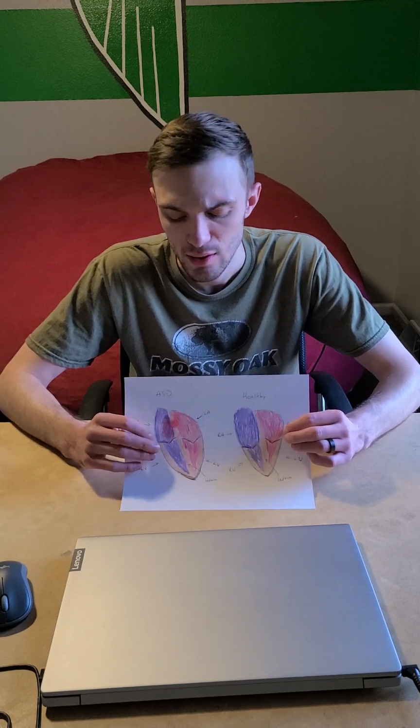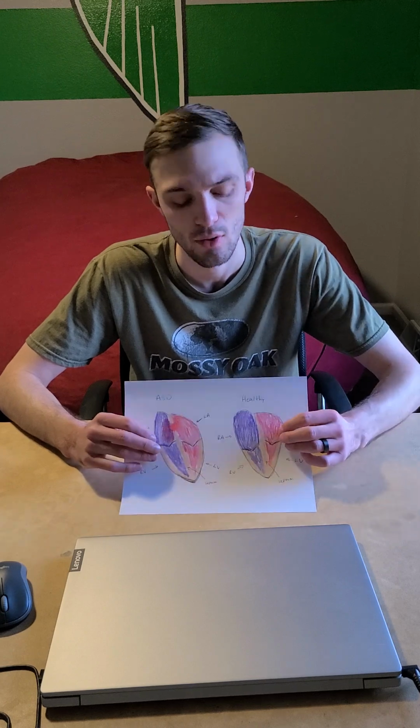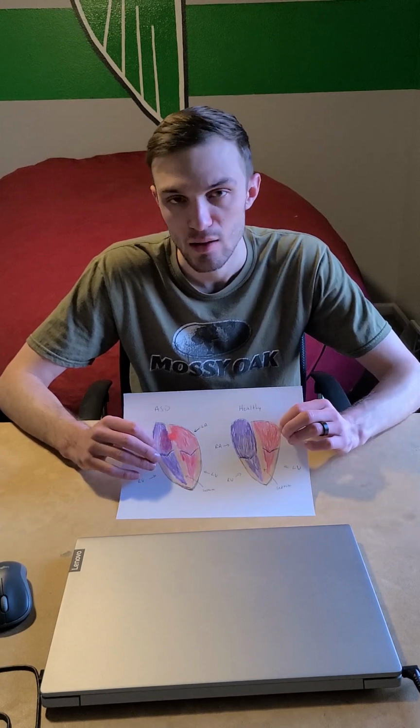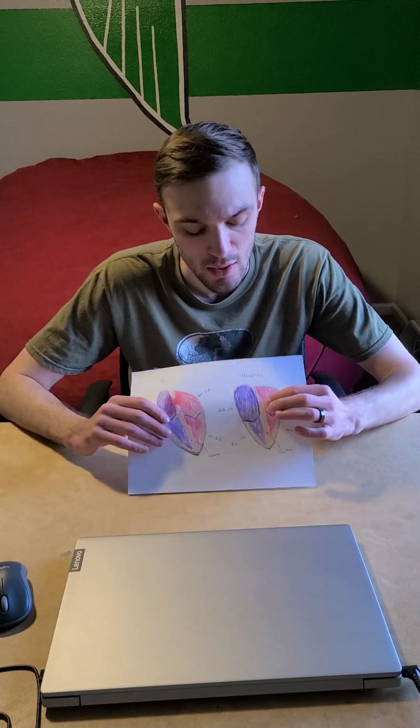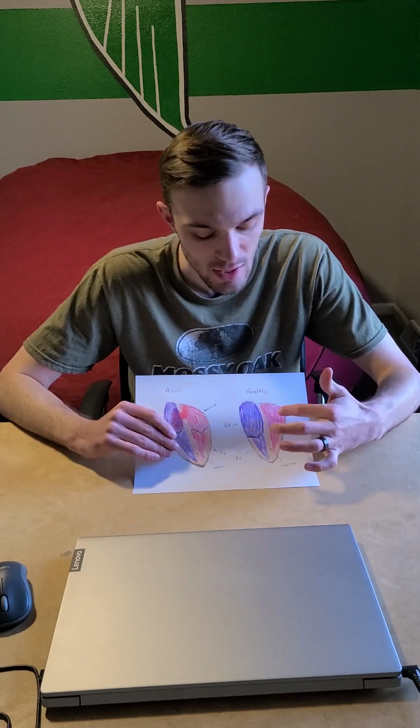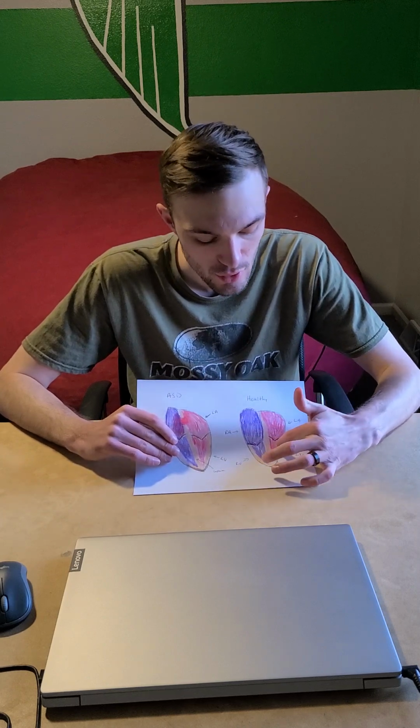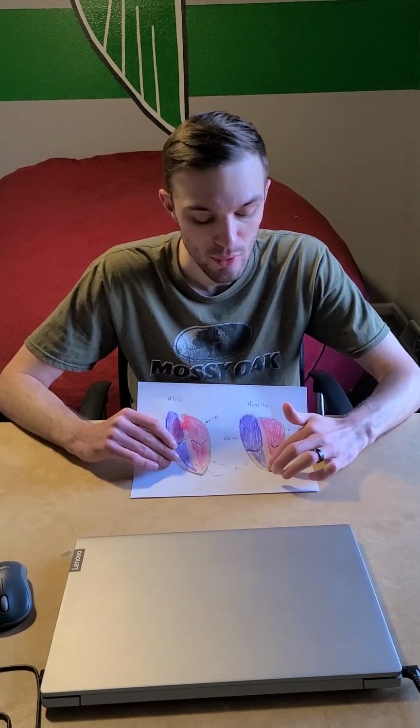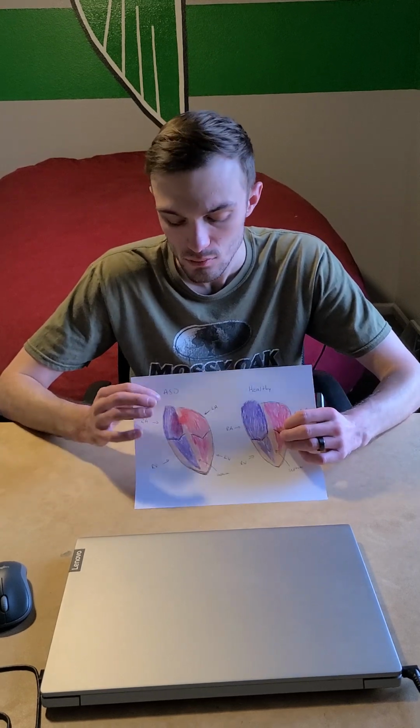So to explain what ASD, or atrial septal defect, is, I'll go over the anatomy here to give a baseline. Here on the right side we have a healthy heart, and we have the right and left atrium, right and left ventricles, separated by a septum. And then at the bottom we have the myocardium.